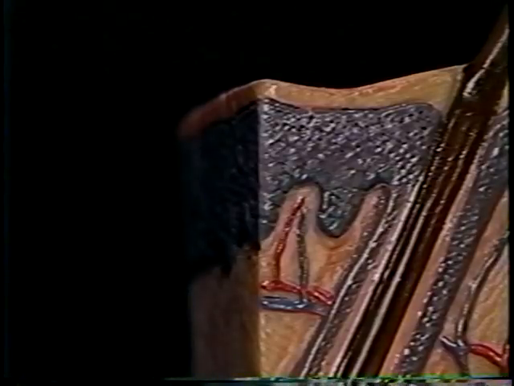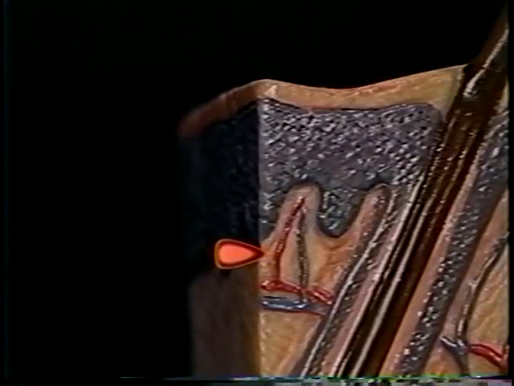Note also that the epidermis lacks blood vessels and receives its nutrients from blood vessels in the dermis by diffusion. This limits the growth of the epidermis and explains why the top layers furthest away from nutrition and oxygen die.